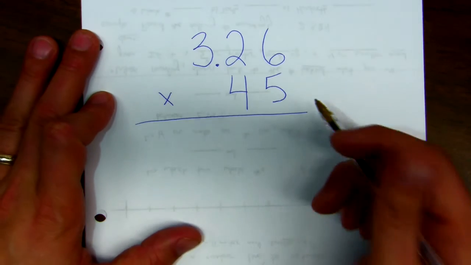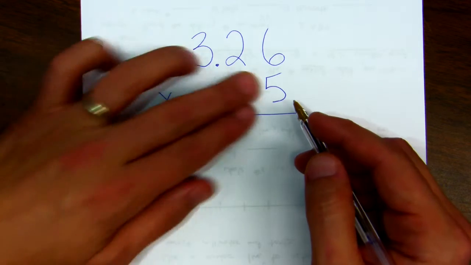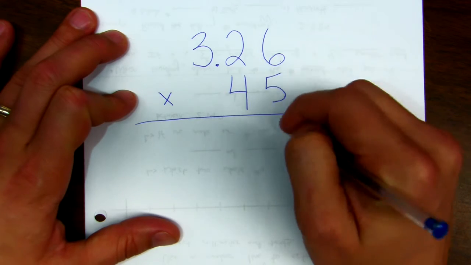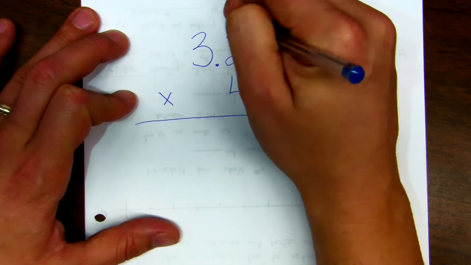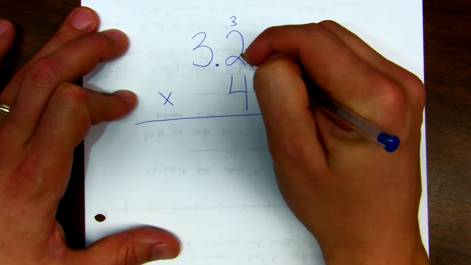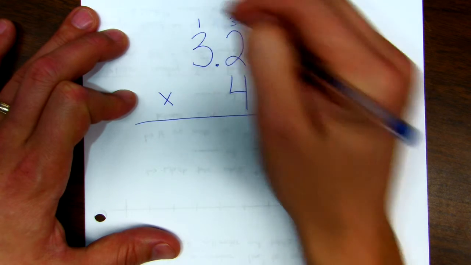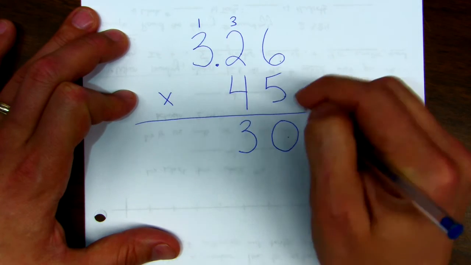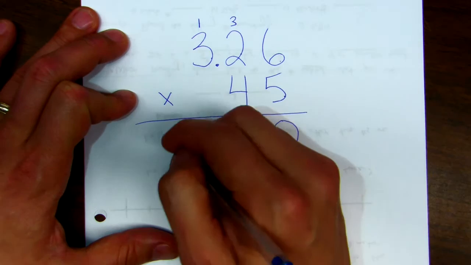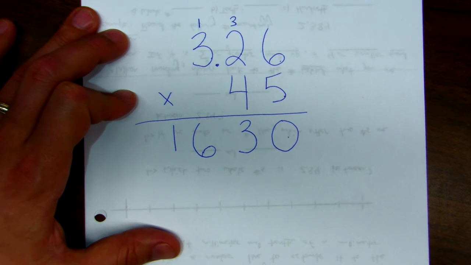The multiplication algorithm is as follows. First, ignore the 4 in the tens column and just focus on the 5. 5 multiplied by 6 is 30. 5 times 2 is 10, plus 3 is 13. And 5 times 3 is 15, plus 1 is 16. I'm halfway done. More like a third.